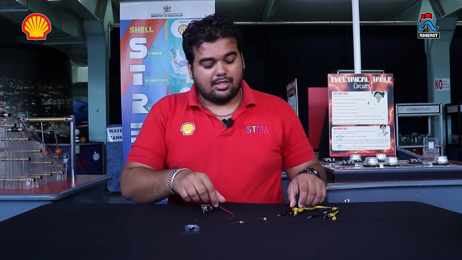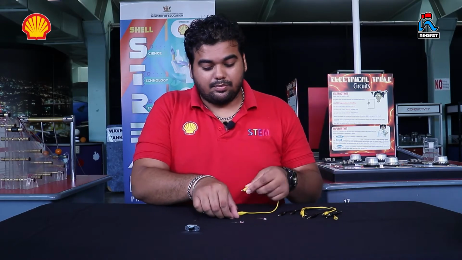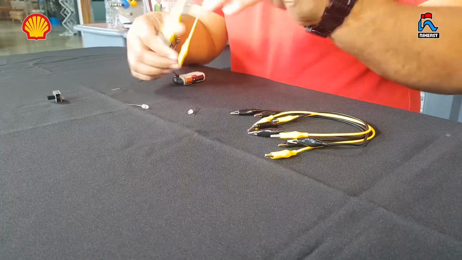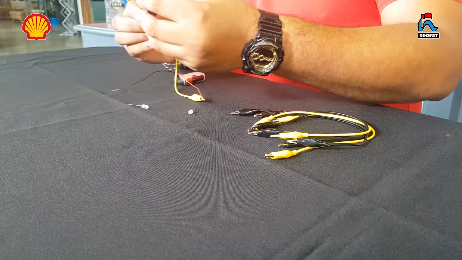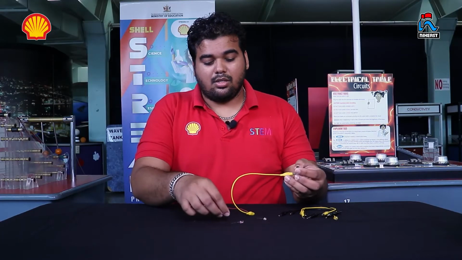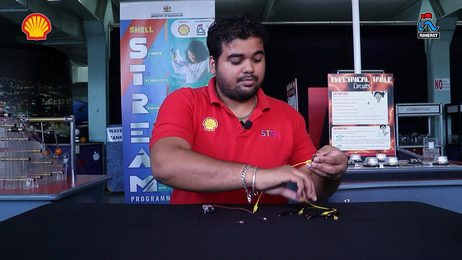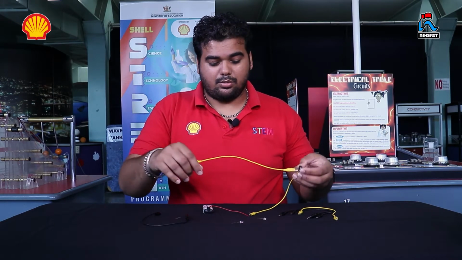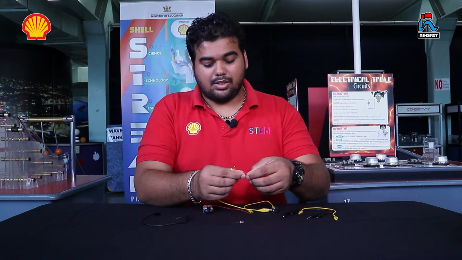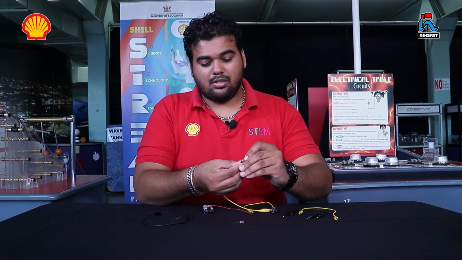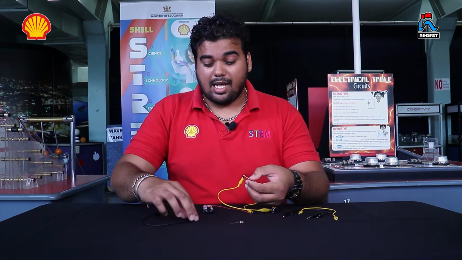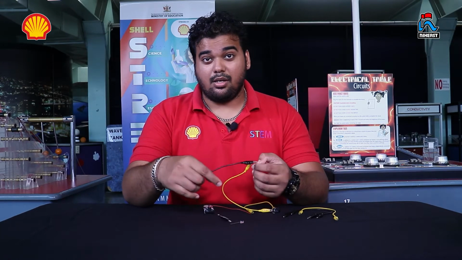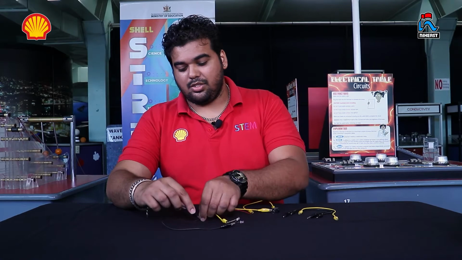So I'll start at the positive end of the battery. I'll connect my wire to the switch. From the switch, I'll go to the bulb. So we have the switch to the positive end of the bulb. And from the negative end of the bulb now, I'll be going back to the battery. Yes, the battery.